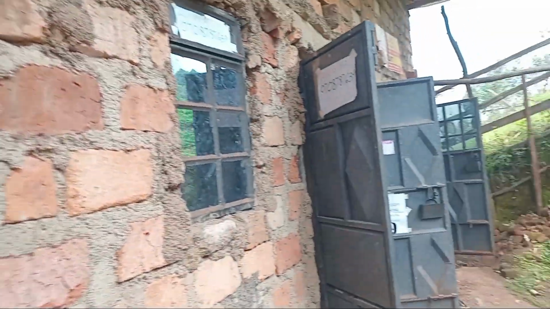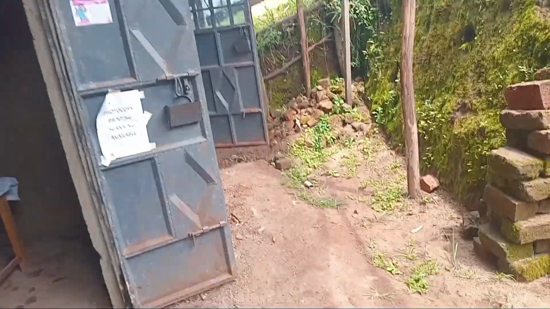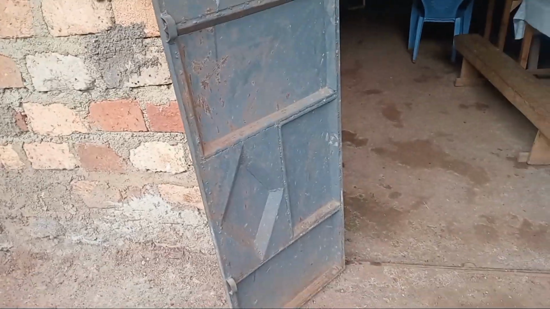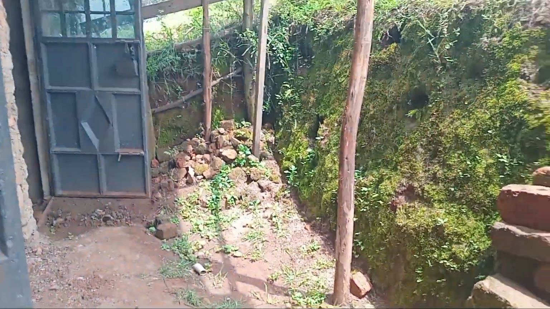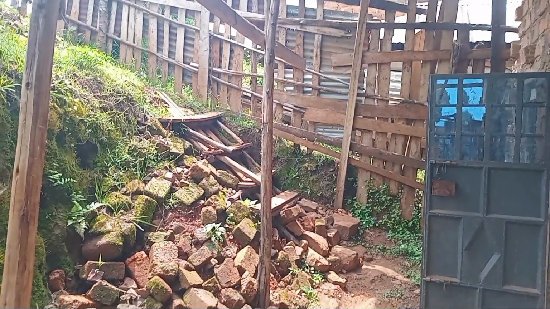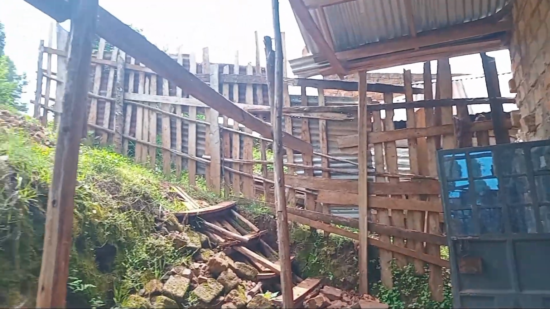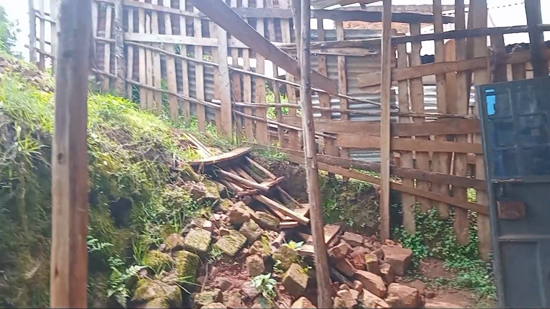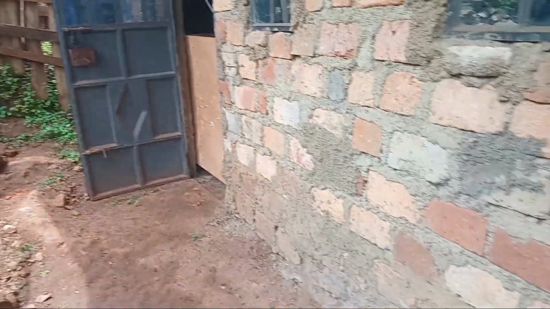These are the windows. This is the second door. This is supposed to be a veranda, from that end to that end. That's my neighbor's fence. So this is the second room. This is the window for the second room.